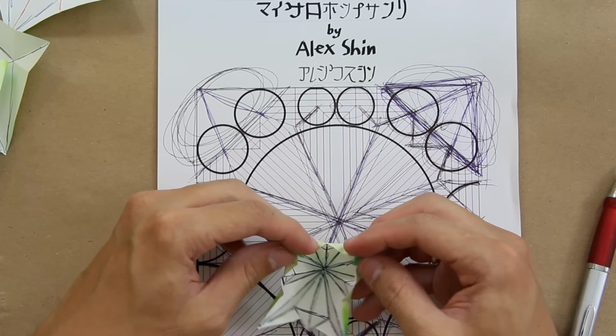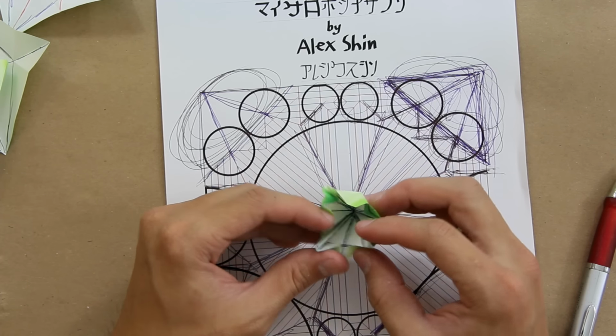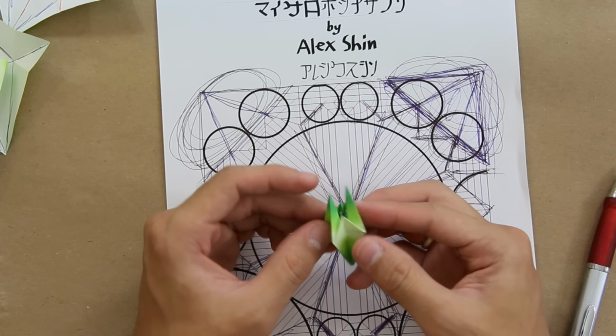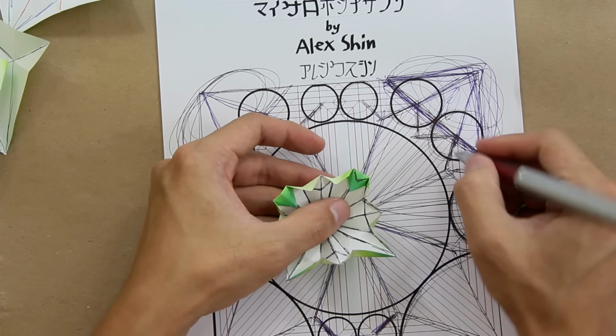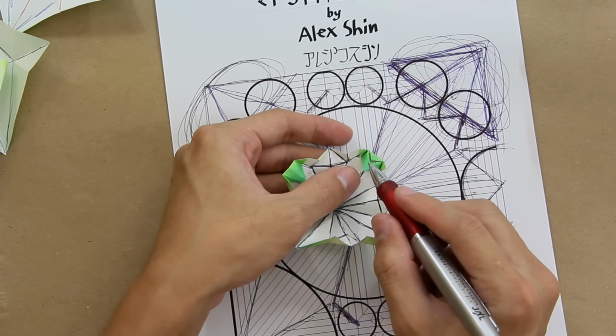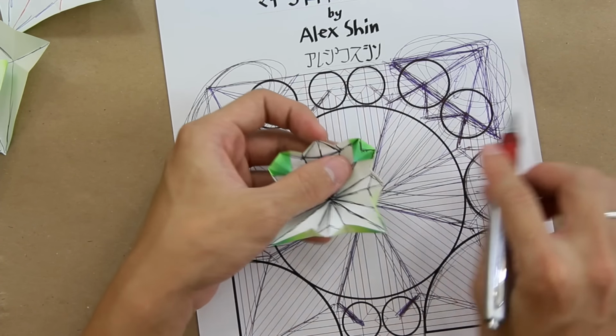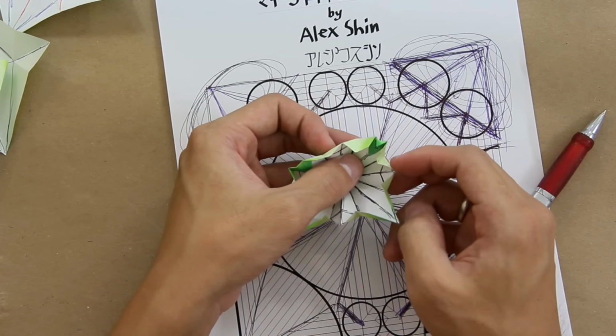You don't have to worry about the other lines. So it's going to be like this, okay. And another thing, you have this line here, right? And it's going to be this triangle here. You just have to fold this triangle like this, okay.